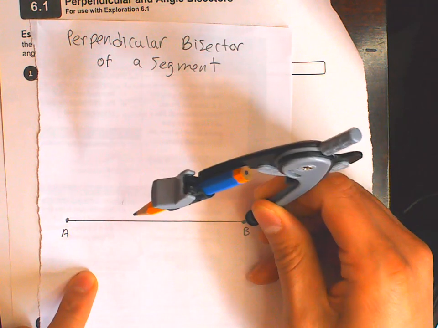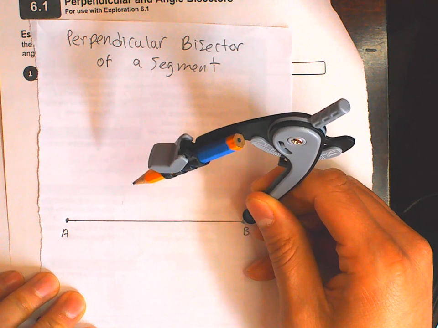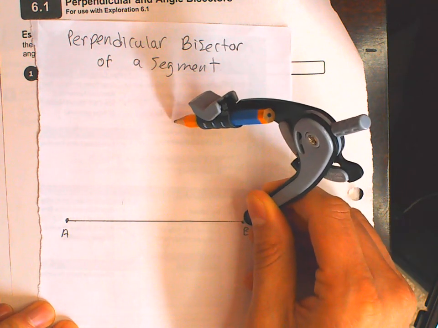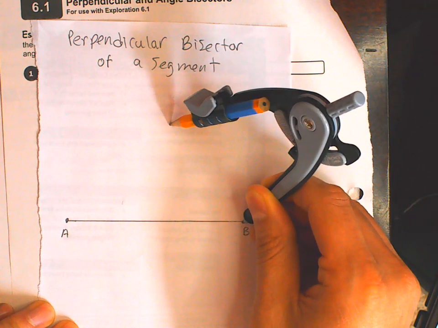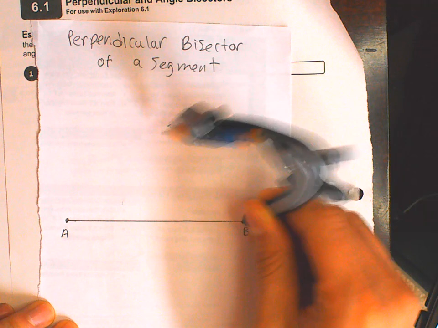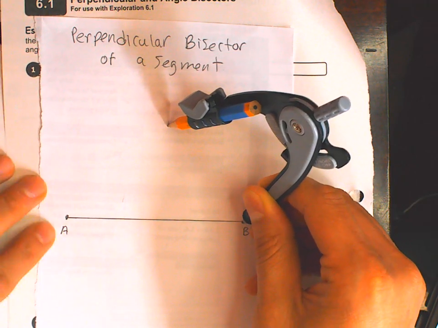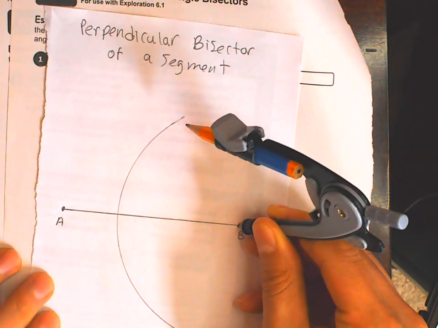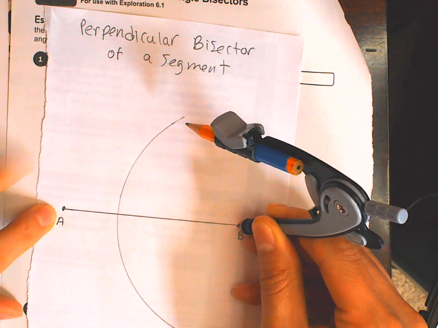So what you're going to do is create 2 arcs from each endpoint. Remember, move the paper, not the compass. So make sure you're on a surface where you can rotate the paper. Put your weight on the endpoint, lean your pencil forward, and then simply turn the paper as shown. Repeat the process for the other endpoint.